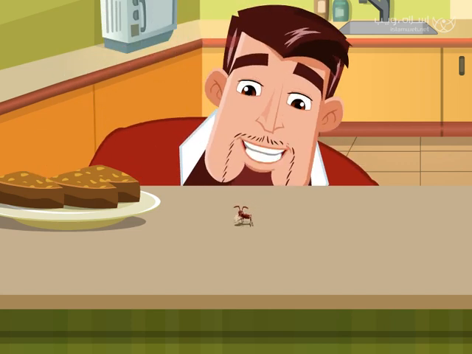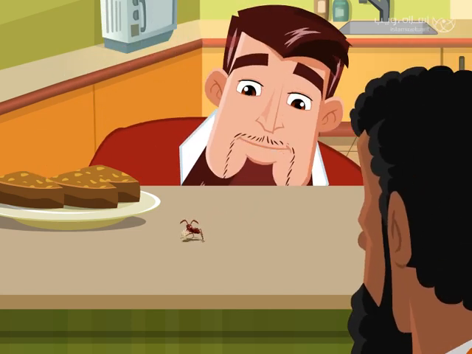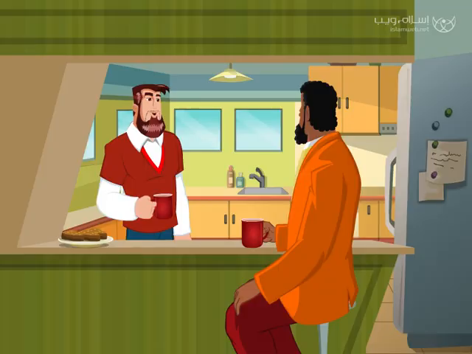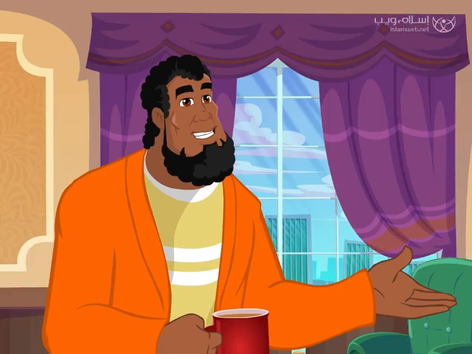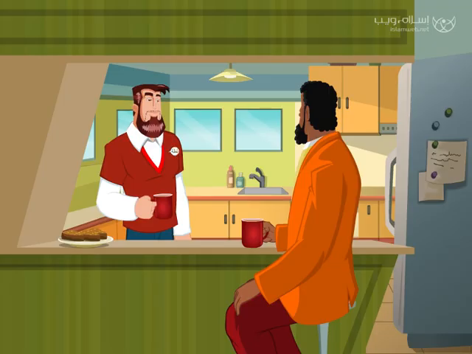Look at that. That's an ant. Yes, that's an ant. By the way, Sammy, what does ant mean in Arabic? It means namla. Namla.